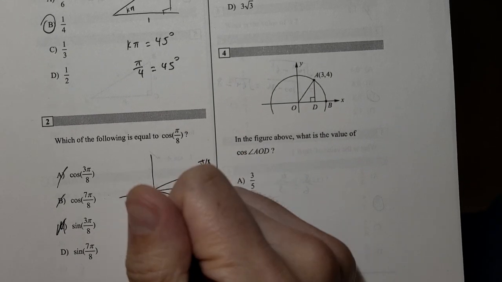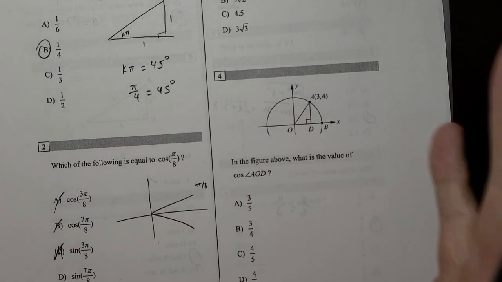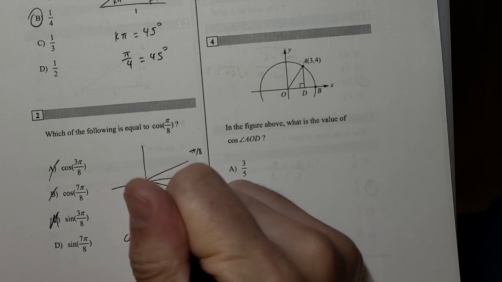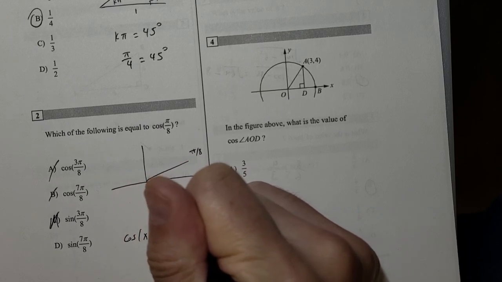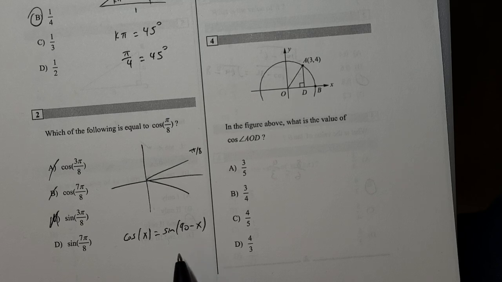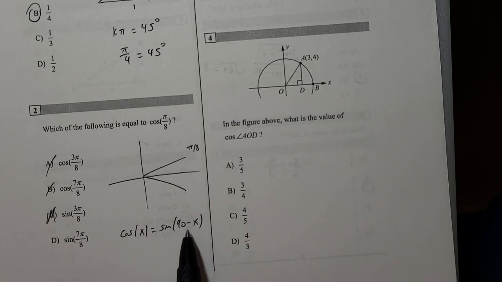We can use that identity that we used in 2 or 3 problems ago, that cosine of x is equal to sine of 90 minus x. This is essentially the identity that we're using, the complementary angle, that y in that other problem, right?